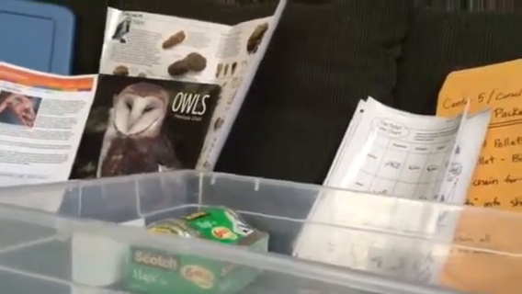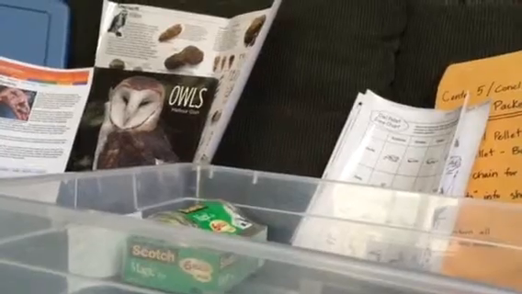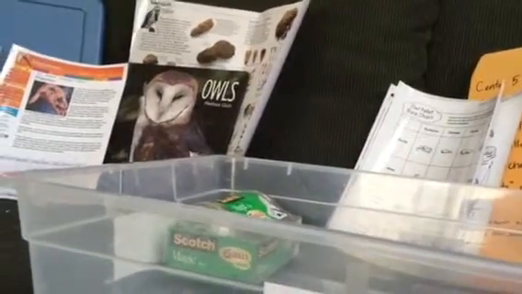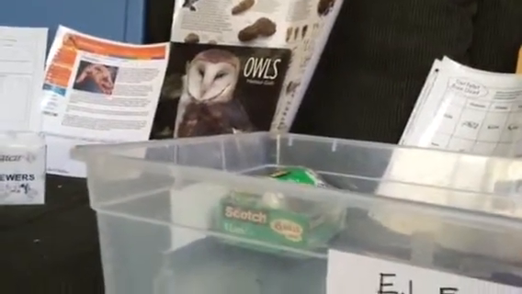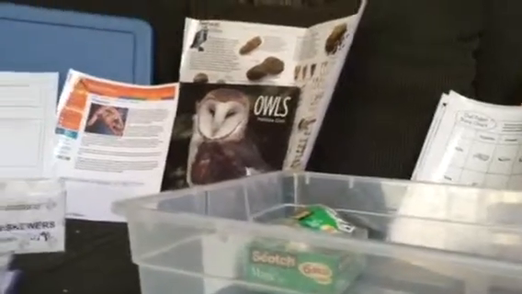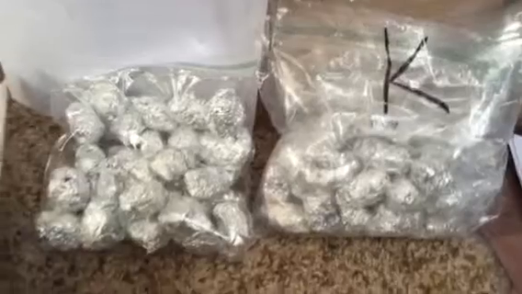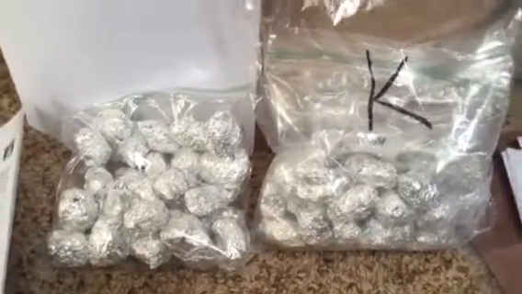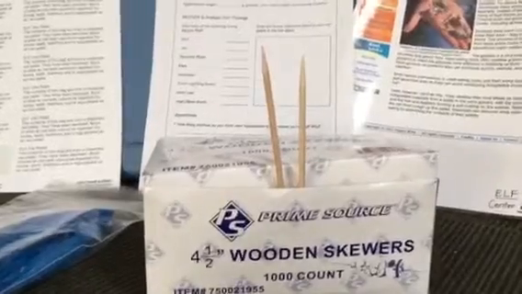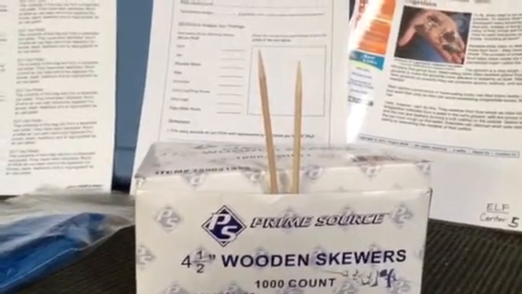And before they open it, I would highly recommend having them make some predictions about what they think they're going to find. Each student will get a paper plate and a pellet, and they can put that pellet on their paper plate. There's enough that each student could have one of these wooden skewers to poke at their pellet.